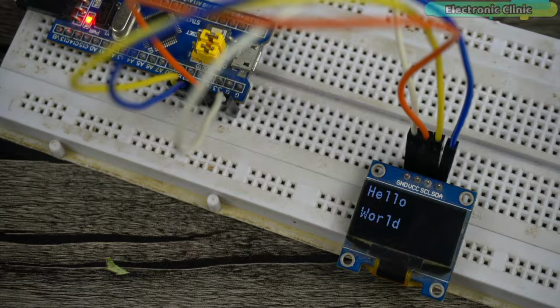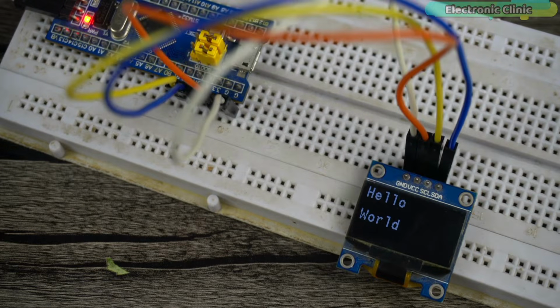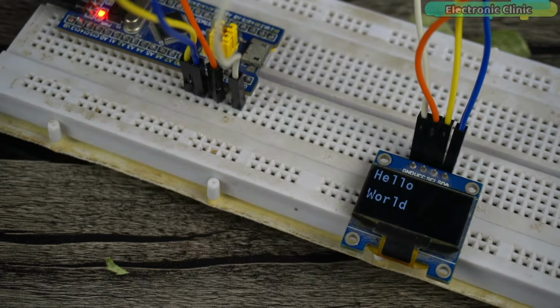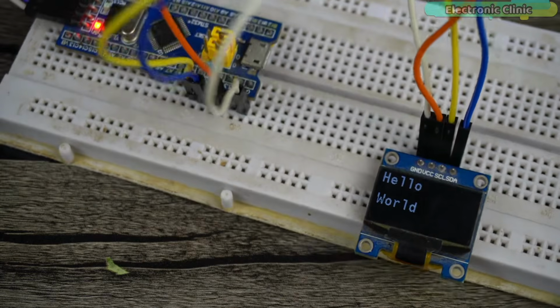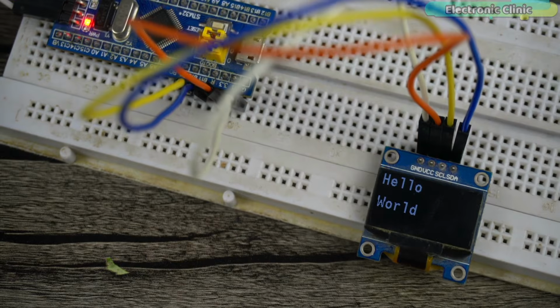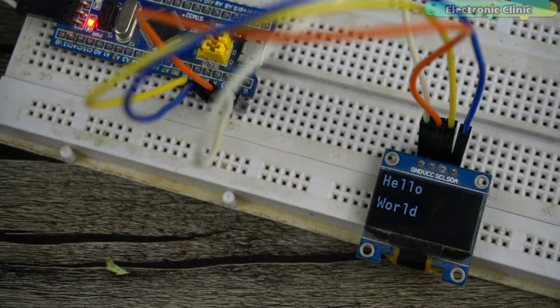Now you can add this OLED display module in all those projects where you need to print text or sensor values. In the next example, we are going to measure the distance using the ultrasonic sensor, and then we will print the measured distance on this OLED display module.